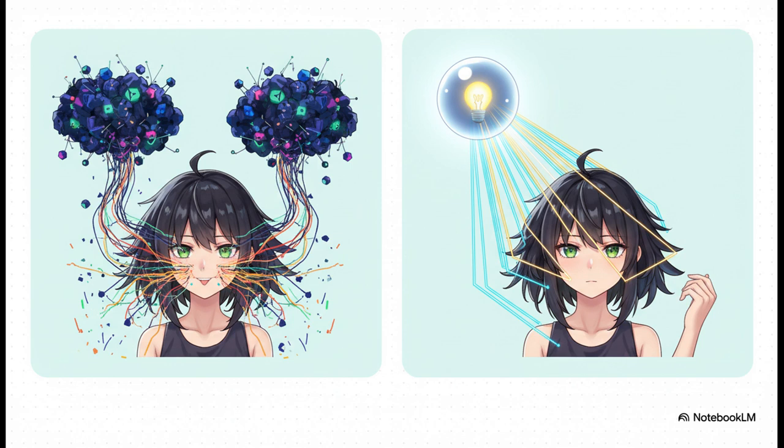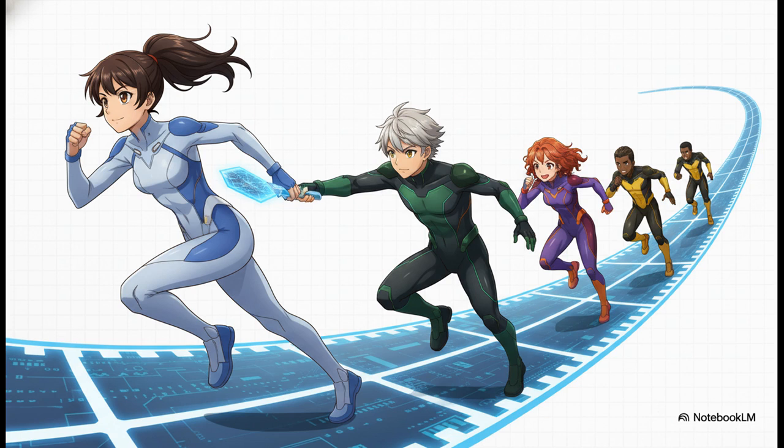Now look to the right. That's UniAnimate's elegant, unified model. By keeping everything in one place, it's not just simpler, it's smarter and way, way more efficient. So that's how it keeps the character looking right. But what about that short video problem?